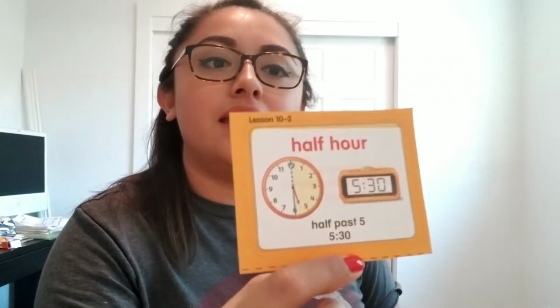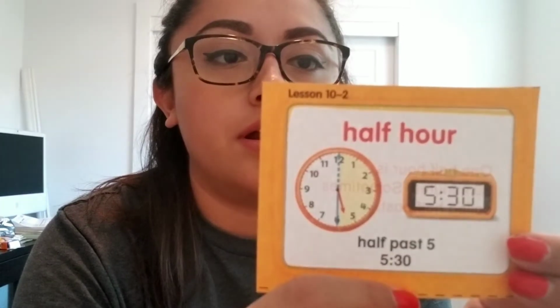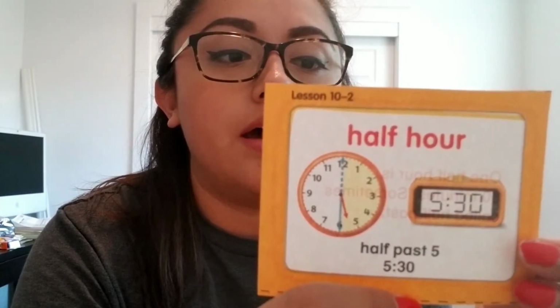So today I wanted to talk to everyone about time to the half hour. So 1/2 an hour is 30 minutes, and sometimes that's called half past. So for example, you may have heard it is 1:30, 2:30, and that means it has been 30 minutes past that hour. So here we have our big clock.